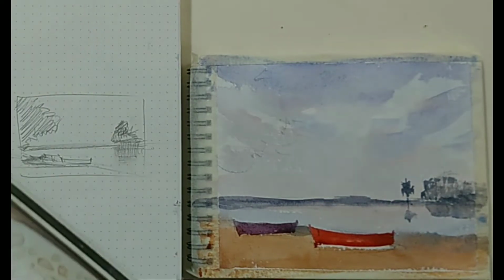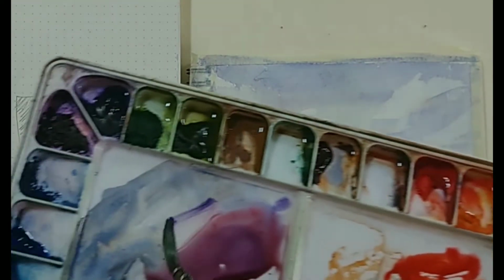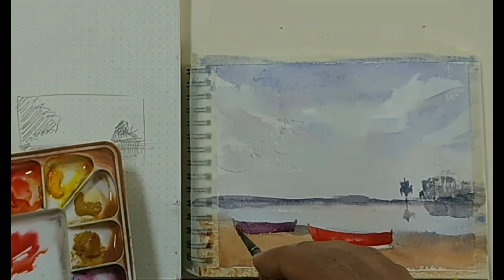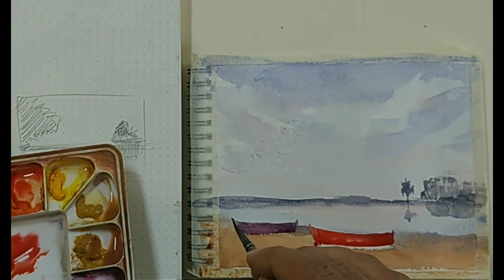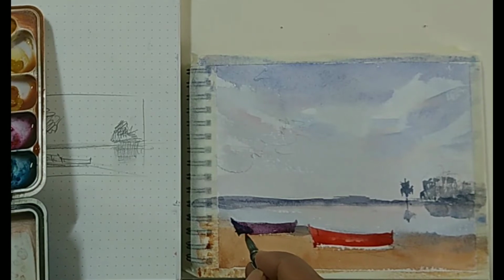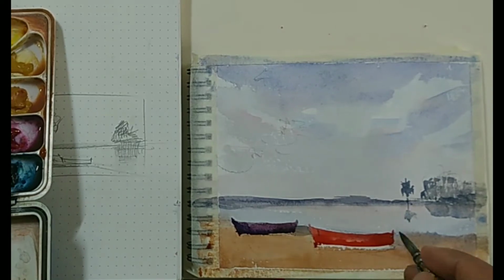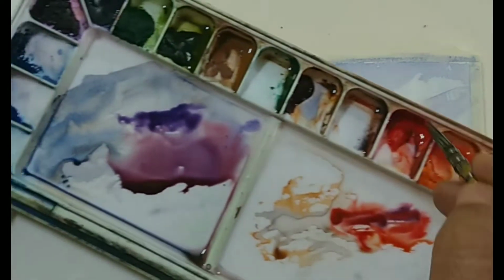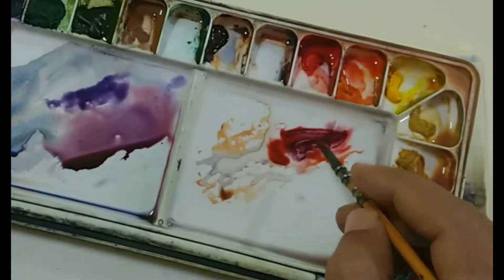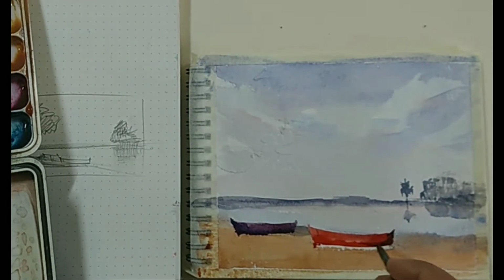Right, now let these things have some darker tones in it, more darker tone, it is purple, so that it has some kind of a volume. And for this also I am mixing red and a little purple, violet, and for this also there will be some darker color.